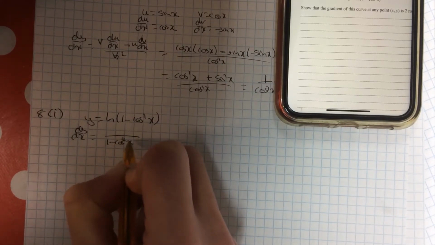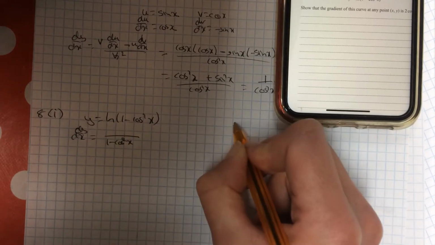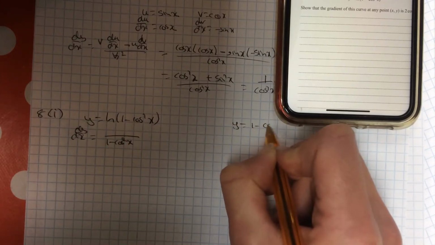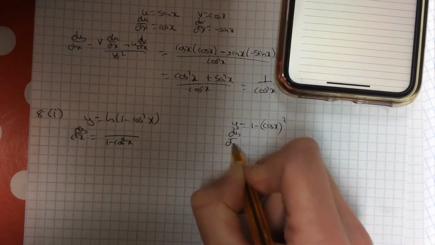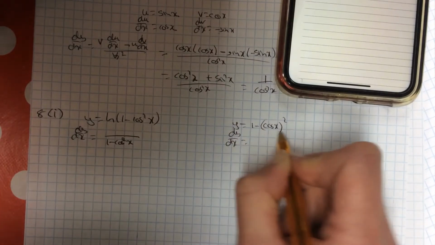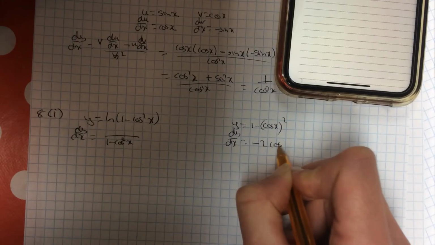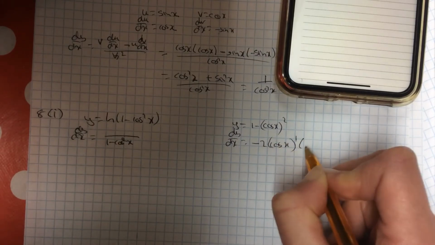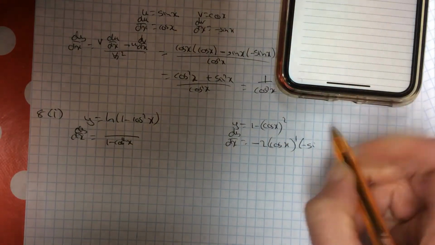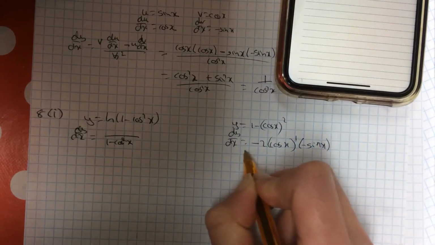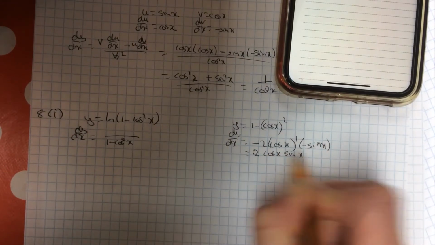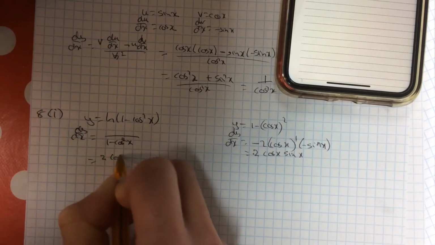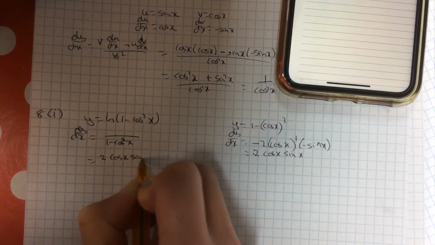So if you're not comfortable doing the derivative in your head, go over to the side and set y equals. And then we're going to differentiate this. Differentiate 1, it disappears. Differentiate a bracket. Power goes to front, take 1 off, and multiply it by the derivative of the bracket. That tallies up to 2 cos x sine x. So the top line is 2 cos x sine x.